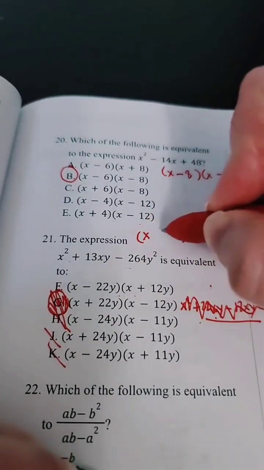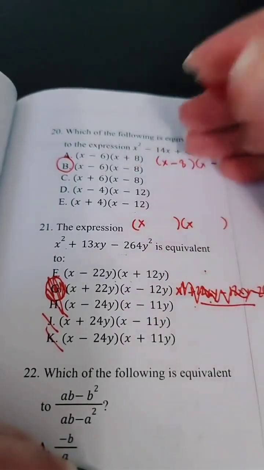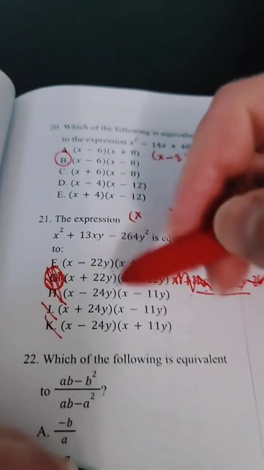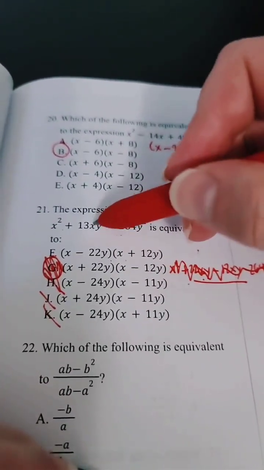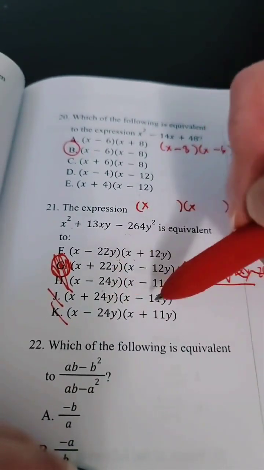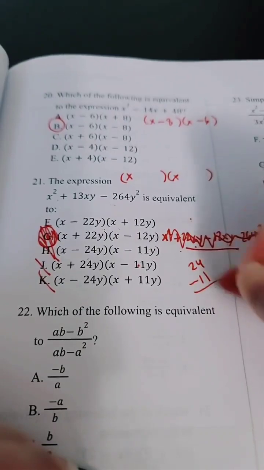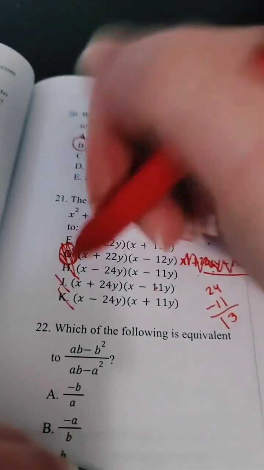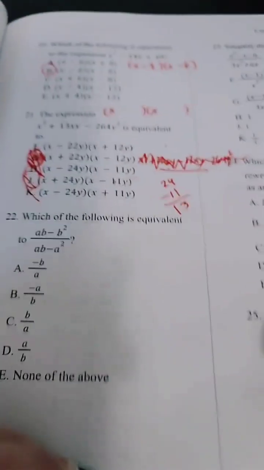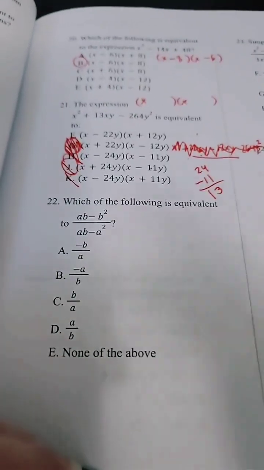Sorry. So we have 24 times 11 does equal 264. So then we just have to make sure that it adds to the positive 13. So it's going to be the positive 24 minus 11. And let me just write it down just to make sure I don't get it wrong. Yes, that does equal 13, so it's going to be J. Okay, so let's go to number 22.